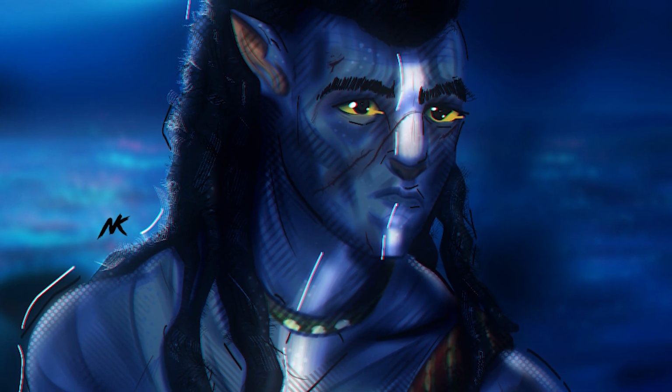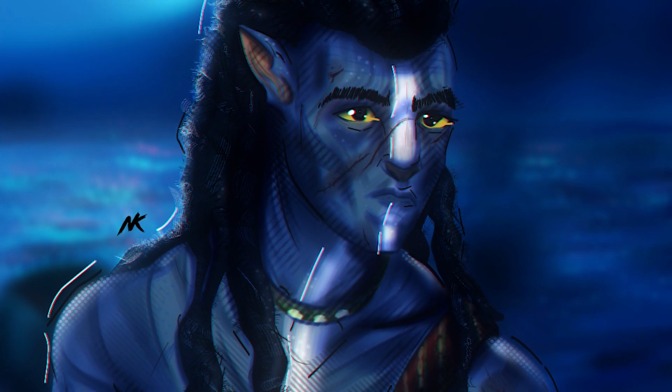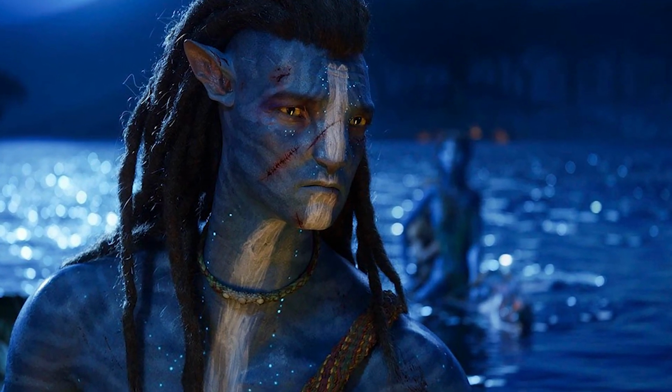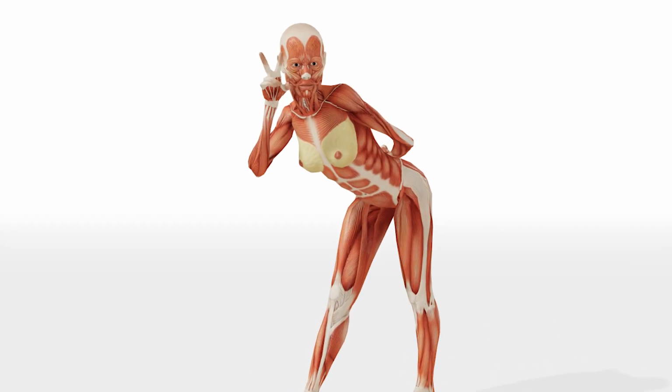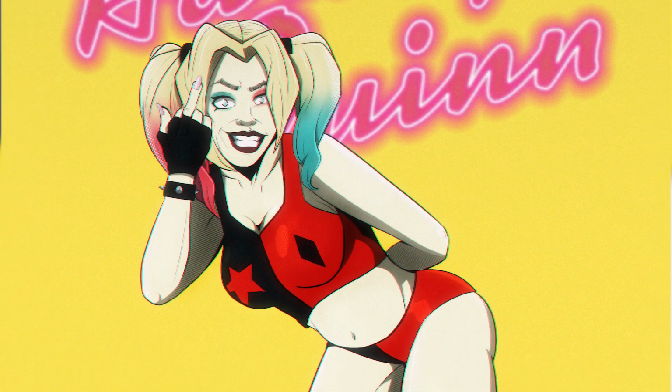When it comes to drawing, man, do not be afraid to use reference images. They are your best friends, man. Pros, anybody, man, they still use references today. You don't have to, but they're there for you to use.